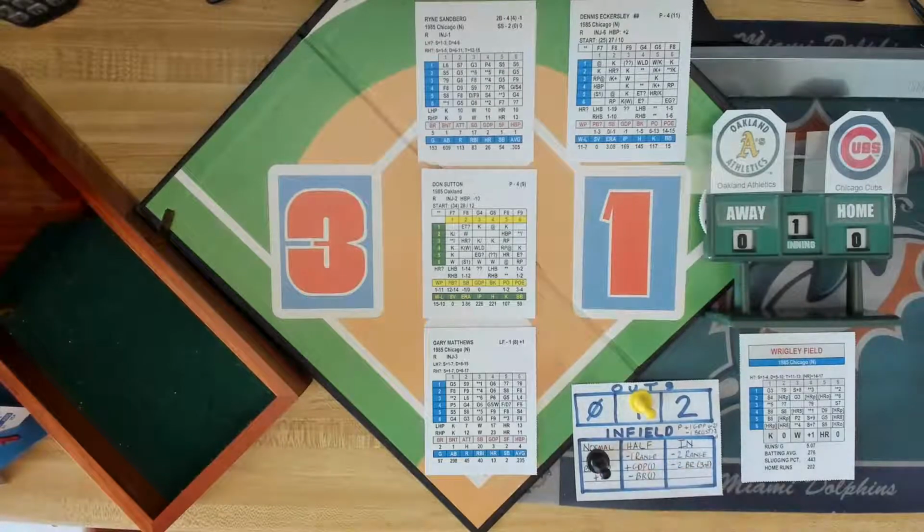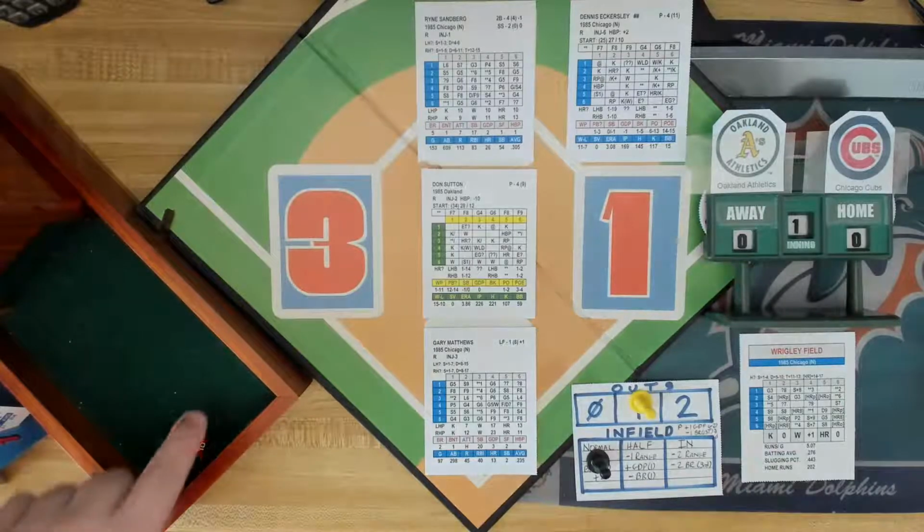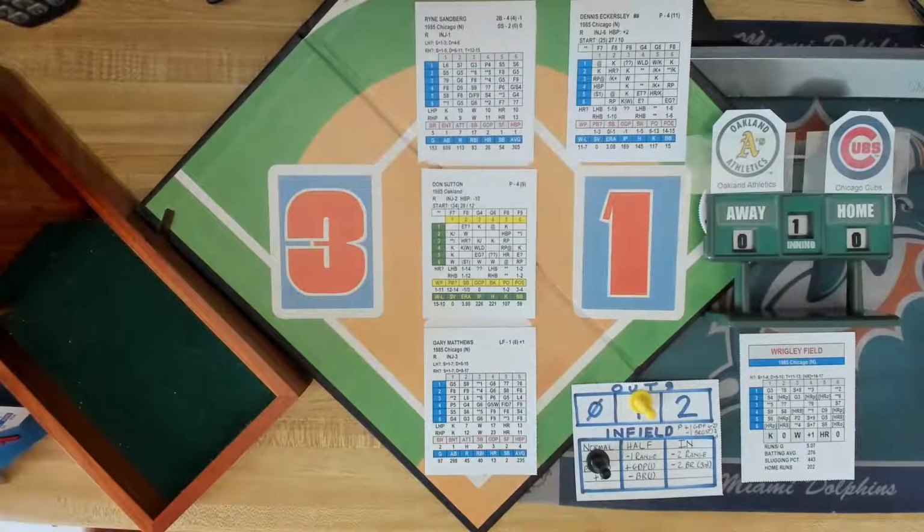Let's see. Infield is still normal. We'll roll another strategy roll now. Now it's a 7 again, but this time there won't be a steal. 7, because in order to steal third for Sandberg, that's a 7 divided by 7, minus 1 is a 6, divided by 2 is a 3. So nothing will happen here now. So Sutton will pitch to Matthews.